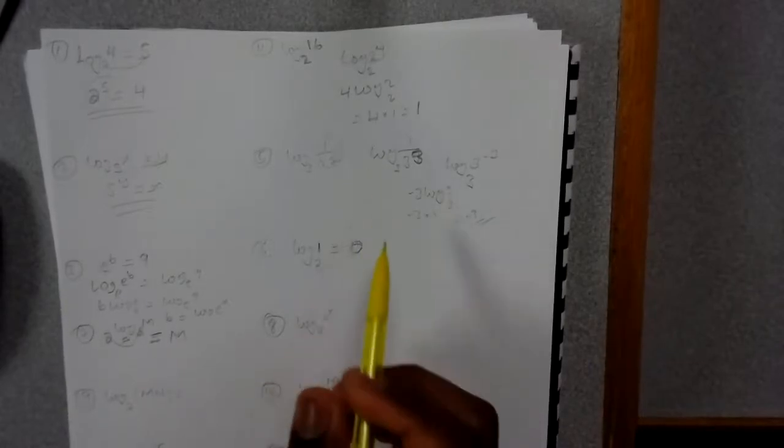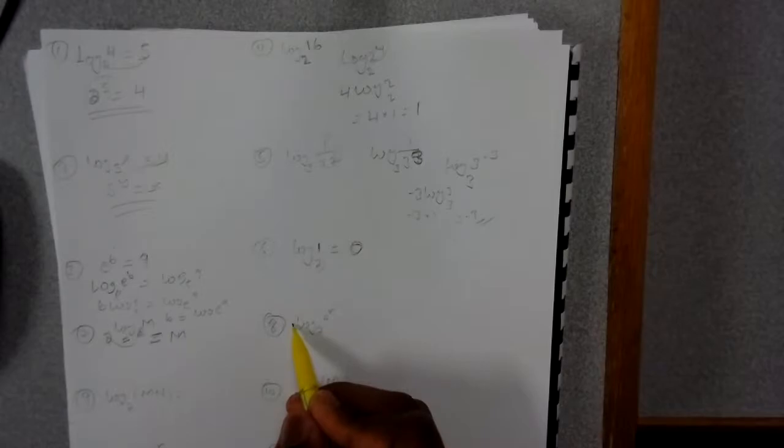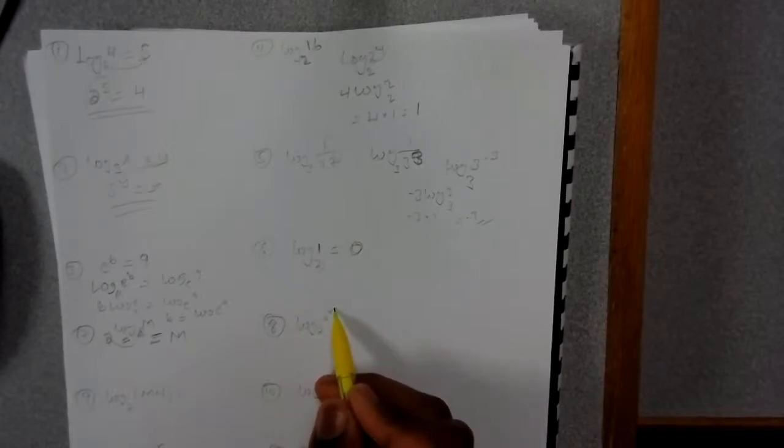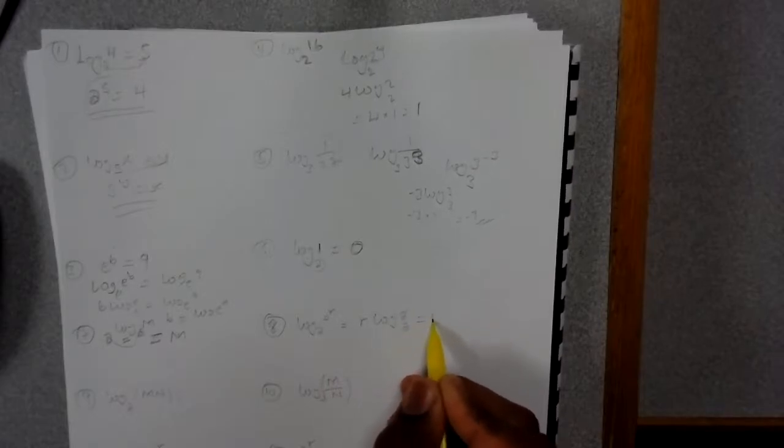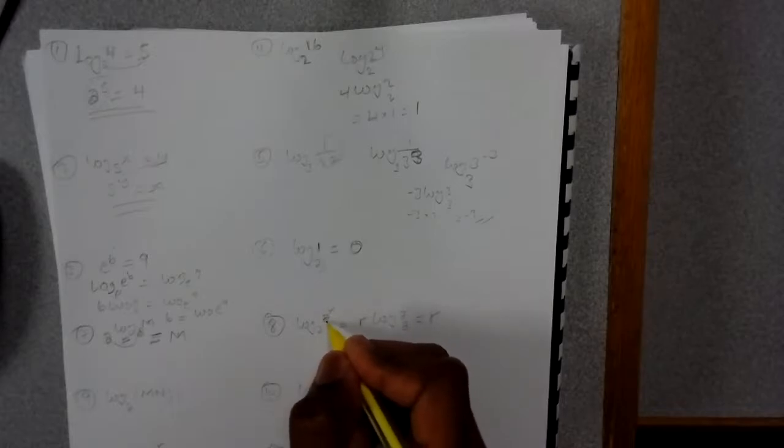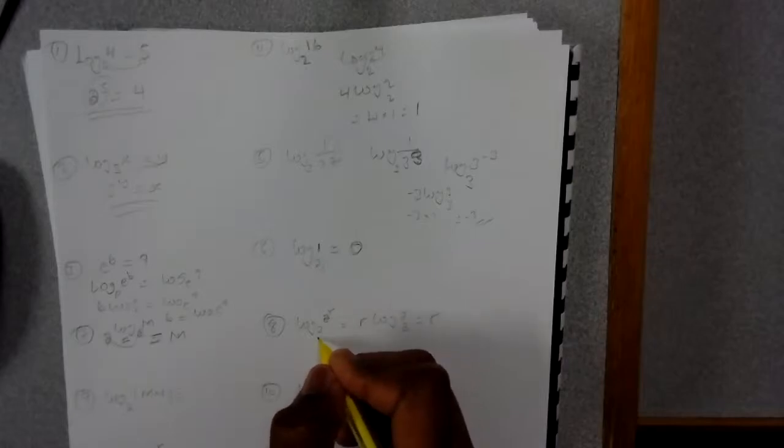So that is number 7. Number 8 is log a to the r. That is what I was using, putting this thing back here. Whenever you get log a to the something, you try and put whatever is on here back here. So this is going to be equal to r log a base a. So log a base a is equal to r, because log a base a is 1. So it's going to be r times 1, which is r. So whenever the base and the number you're taking the log of are equal, the answer is going to be the exponent of the number here. So that's what this property is saying.